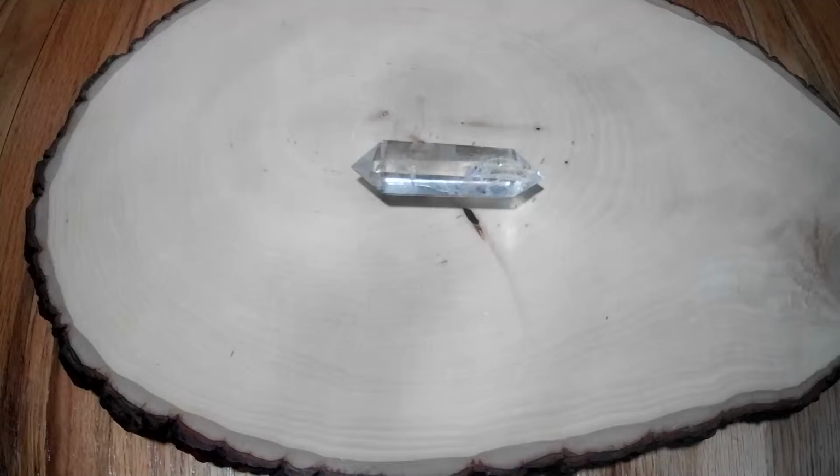Let's see what else. This type of crystal can be found in the Earth's crust, just like most crystals. A lot of them are found there. They can be found in other places, but most crystals are found in the Earth's crust.